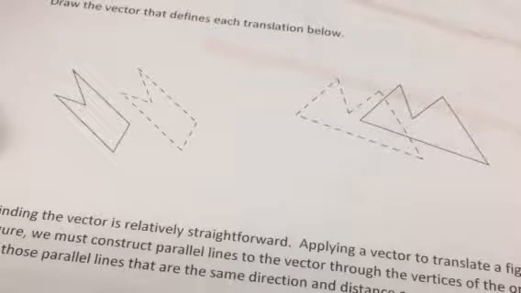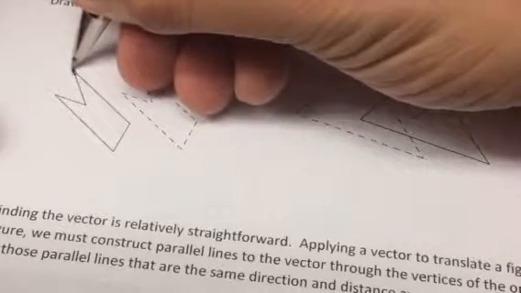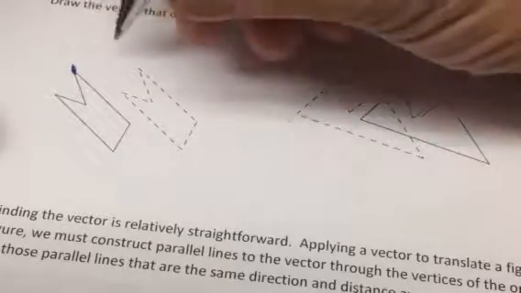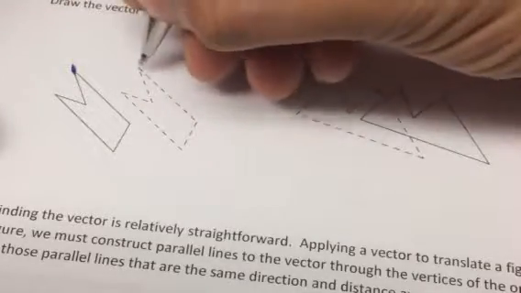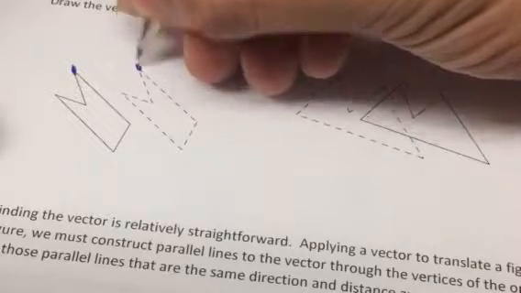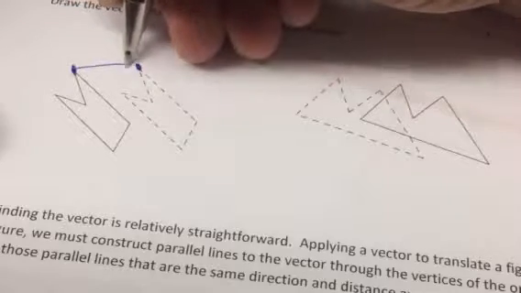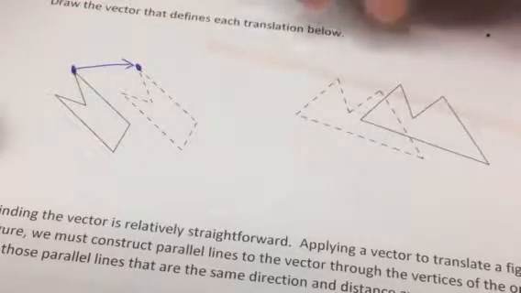Normally what I do when I see that, I look at a point right here. So any point would have worked, it doesn't really matter. But I usually get a point, I get the corresponding point, and then I just draw a line with the arrow.